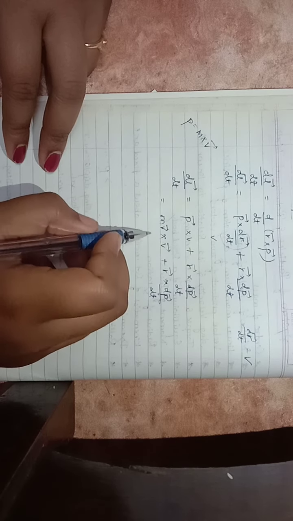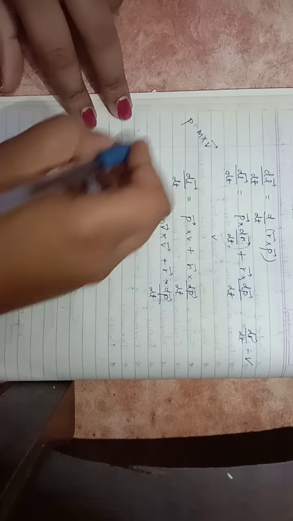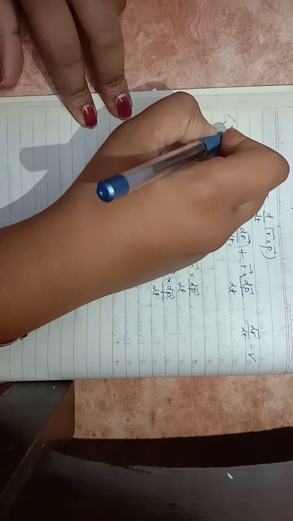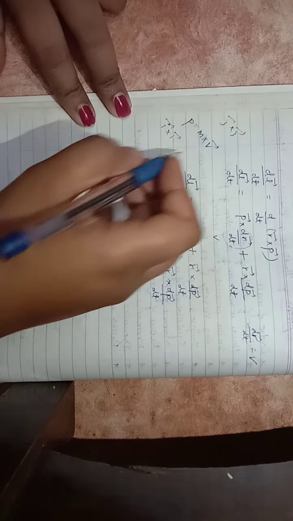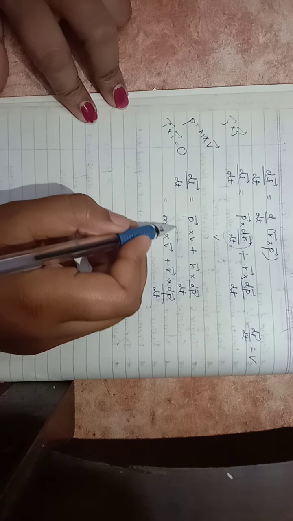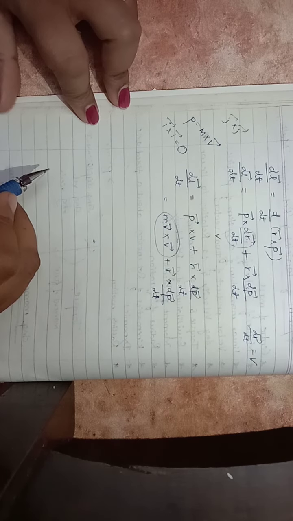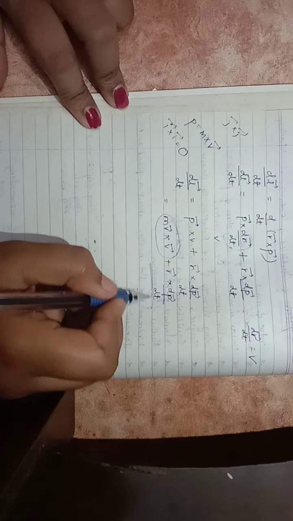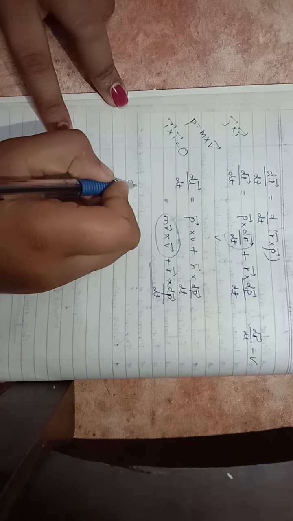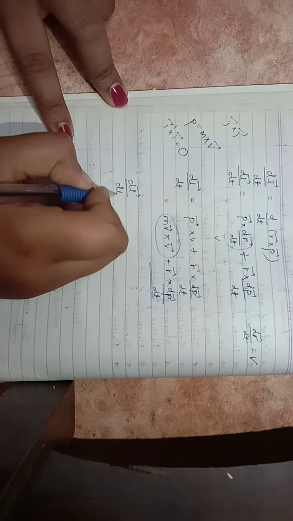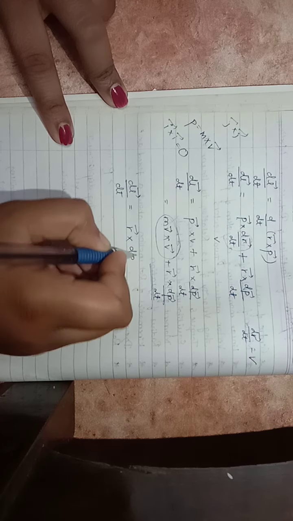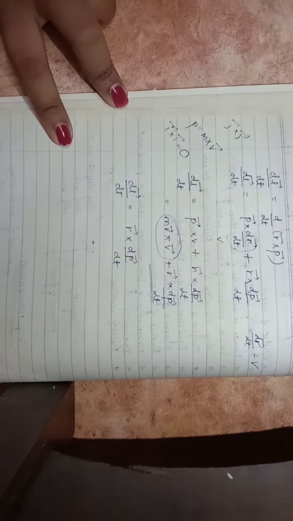In the last class I told you i cross i, j cross j, k cross k all lead to 0. So v cross v is 0. You are left with only the second term, so dL by dt is equal to r cross dp by dt.